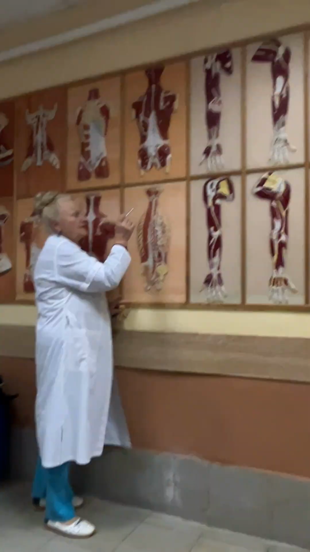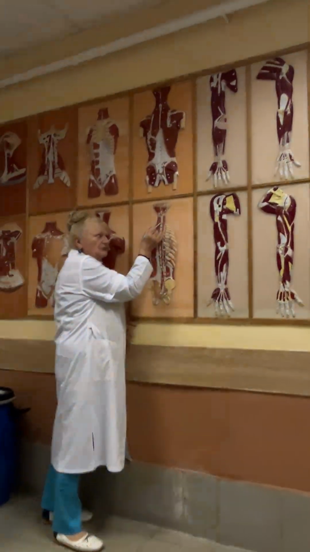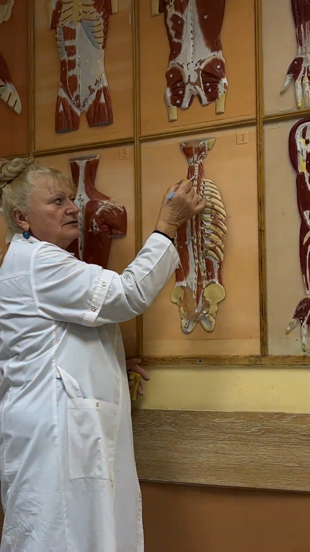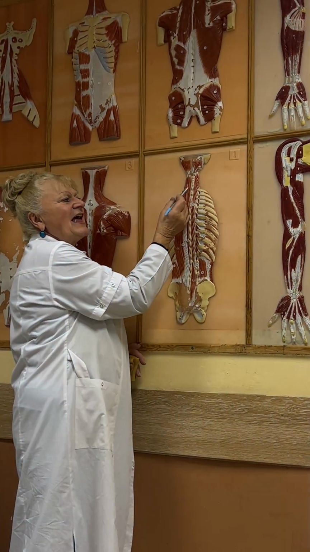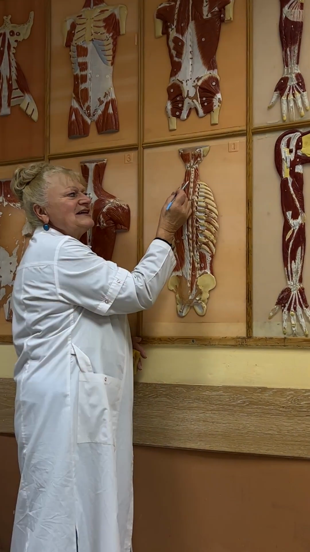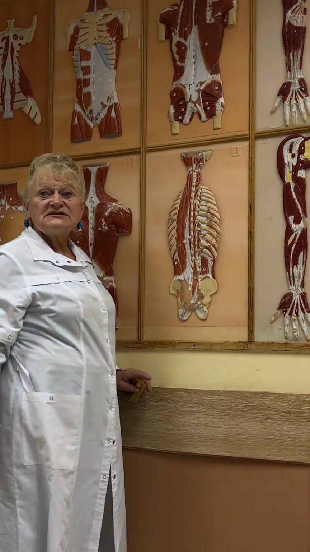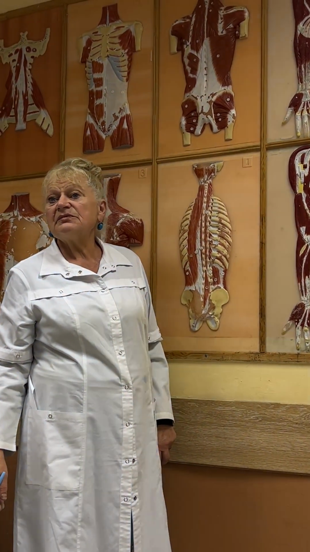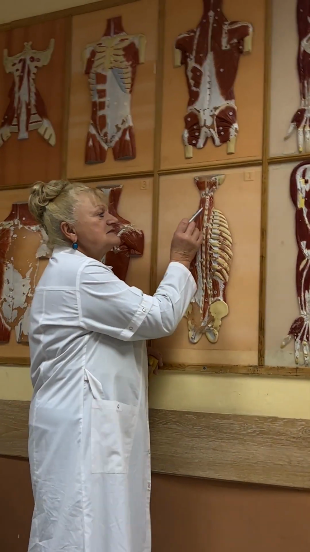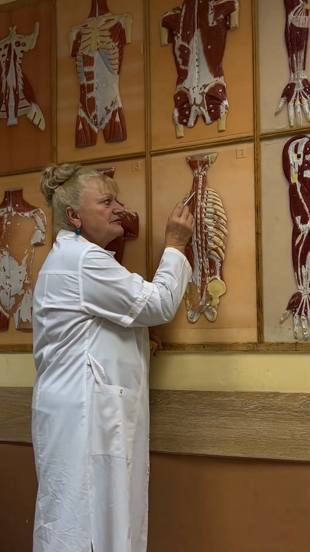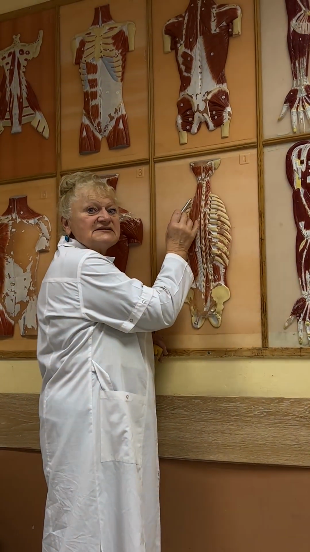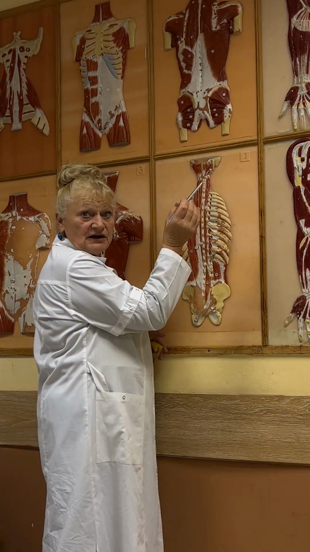The posterior branch will exit from a right spinal nerve and go to the right side, and from a left spinal nerve to the left side. It will control this level, or this floor, of the deep muscles and the skin superficially, by its cutaneous branch.